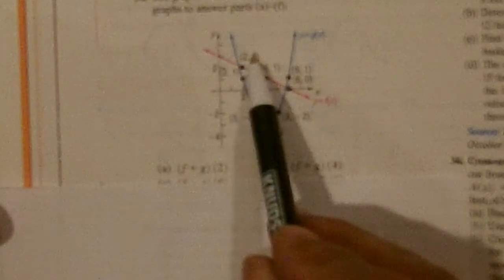And it says at 2, add the y values. At 2, the red value F is 2 high, and the G value at 2 is 1 high, so F plus G, the two y values added at 2, is 1 plus 2, or 3.